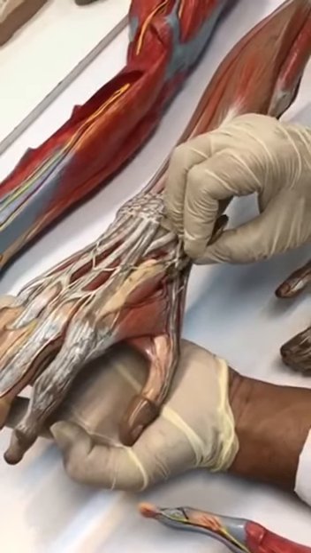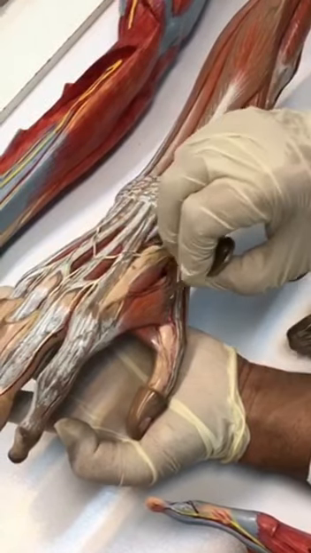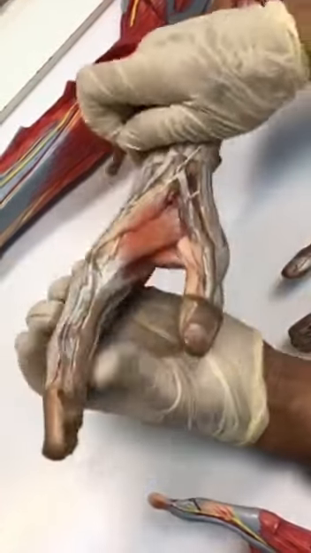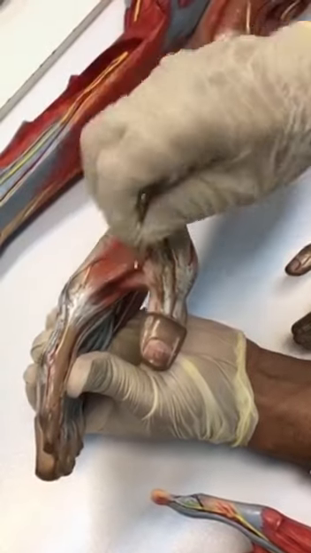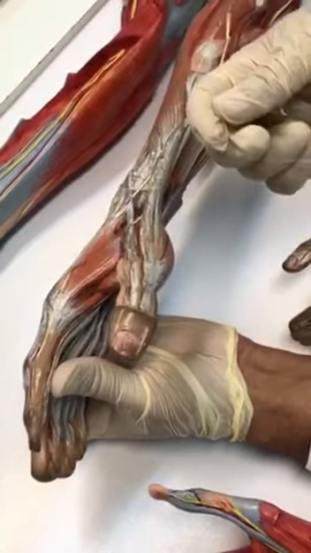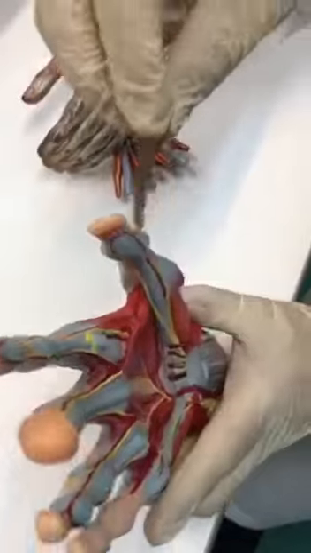And finally, this is the radial artery penetrating the interosseous, and between the interosseous and adductor it divides into two branches. Here, okay, this is the adductor, and here is the dorsal interosseous.